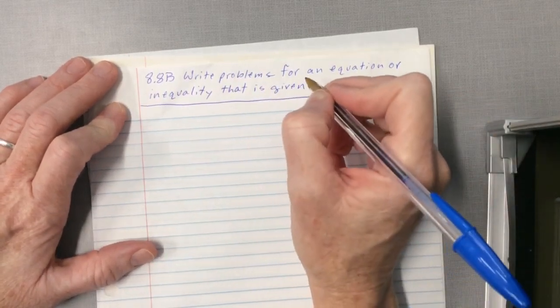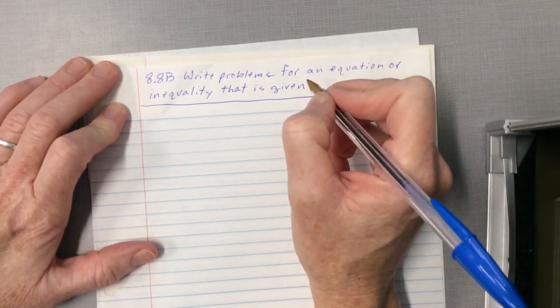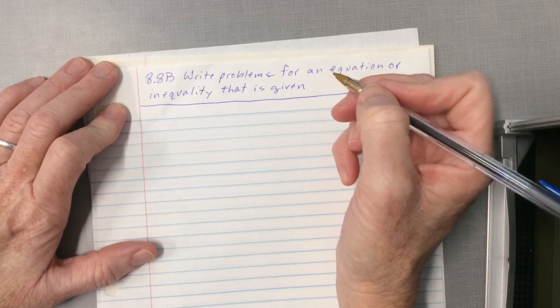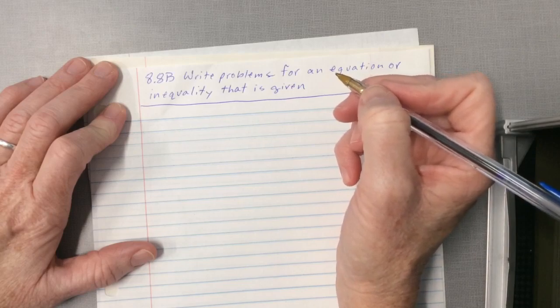So they're going to give us an equation, and we need to pick the situation that goes with that equation or inequality.